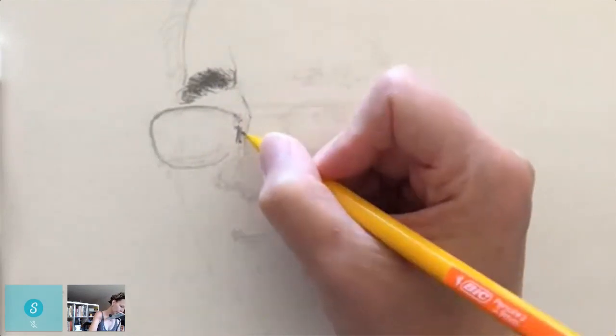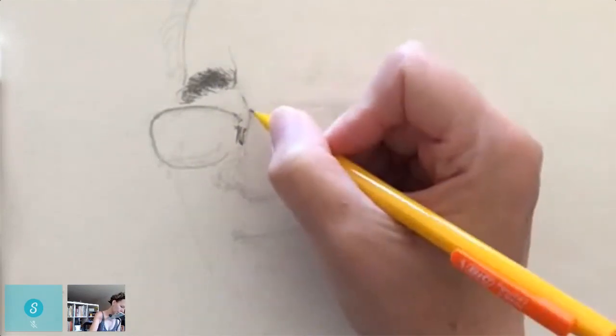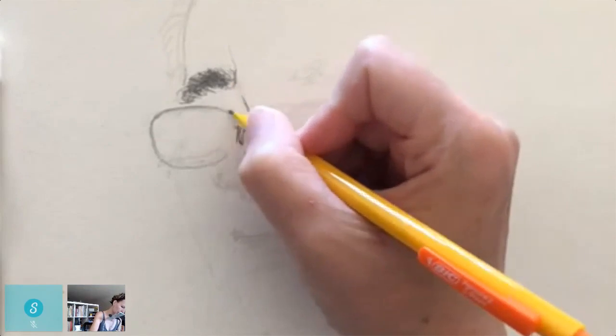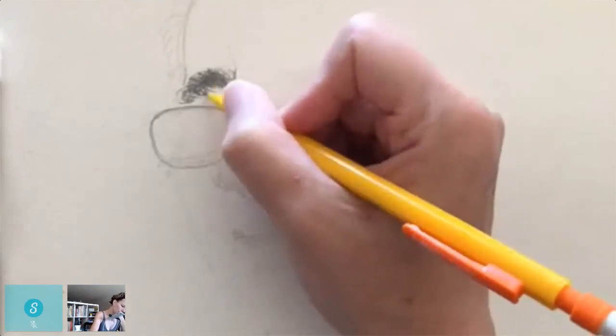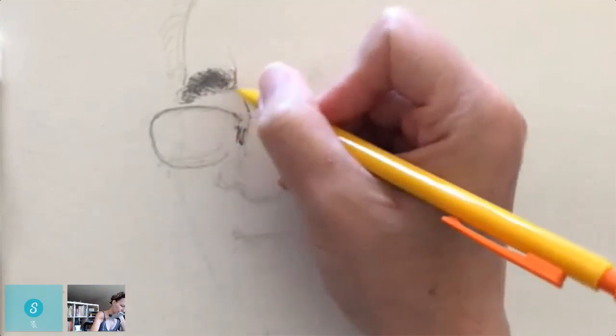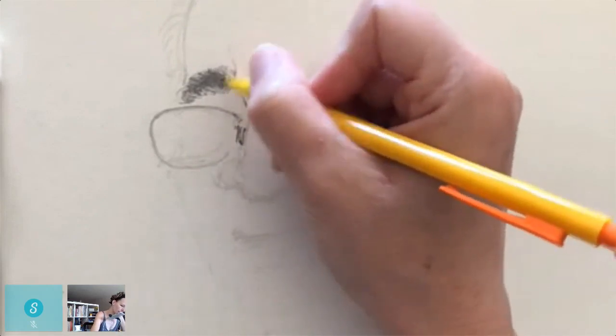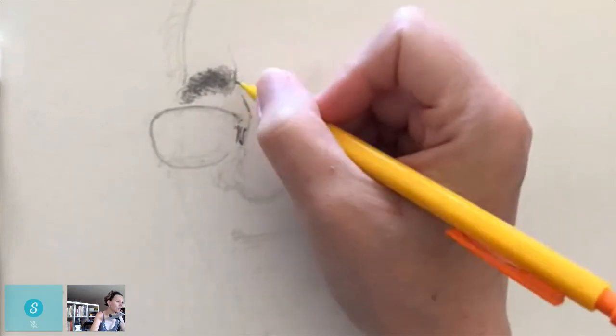Going where the dark is. And soon, we're going to get to these features where all the wrinkles are.